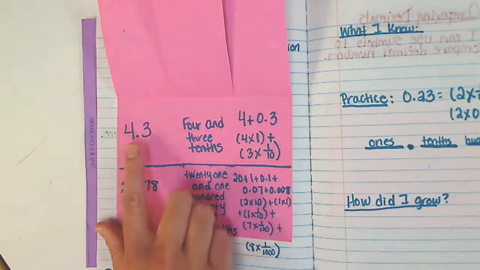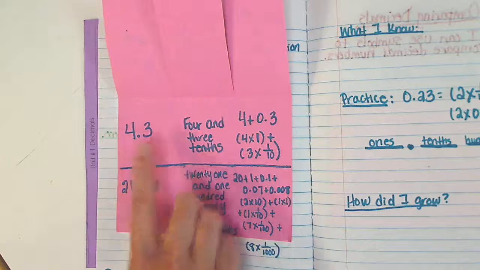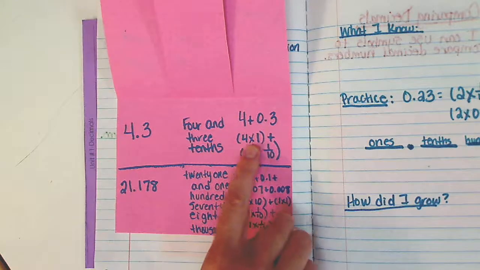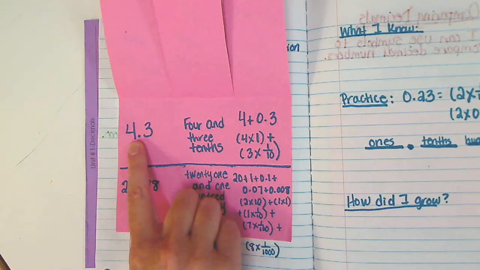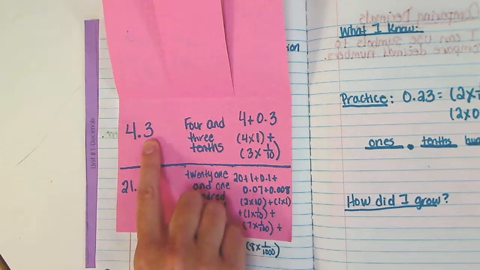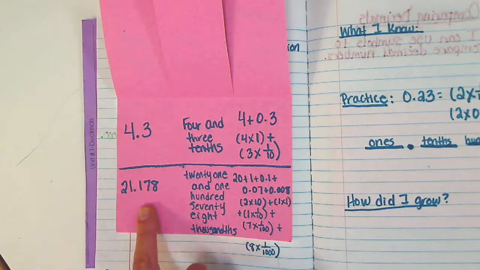Expanded notation is where we take the numbers and multiply by the place that they are in. So this number would be 4 times 1 because it's in the ones place, and 3 times 1/10 because it's in the tenths place. Same for here.